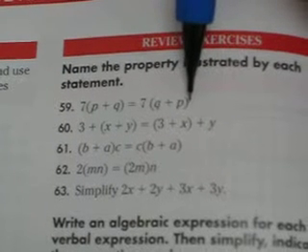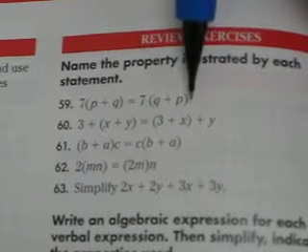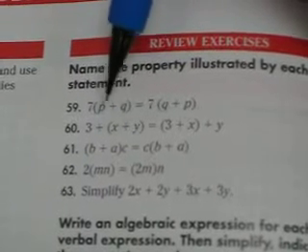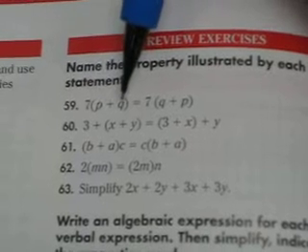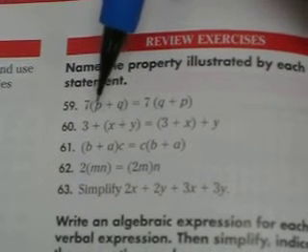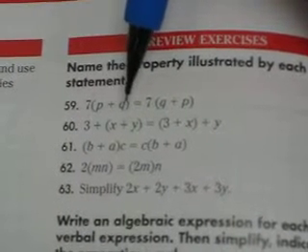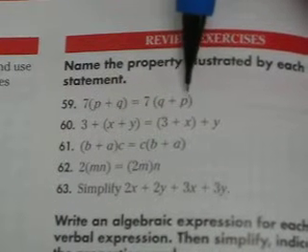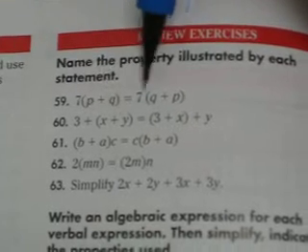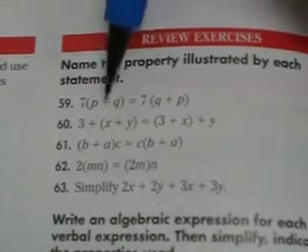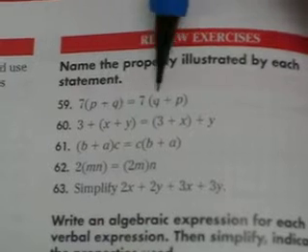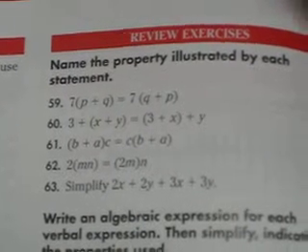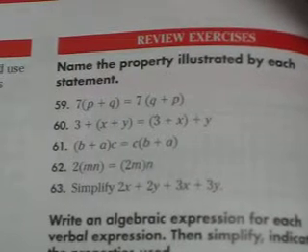Okay, so one of the properties that we looked at involved switching the order or changing the order of some of the parts of our expression. On number 59 we have p plus q, but then if we look at the right hand side of the equation we have q plus p. So this is the commutative property, but more specifically it's the commutative property of addition, because the two things that we are switching are the parts that are being added. So the commutative property of addition.